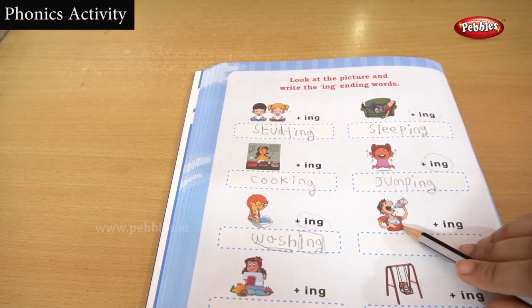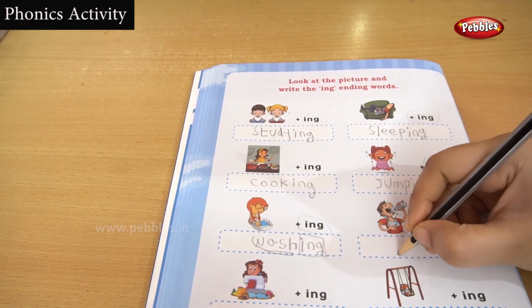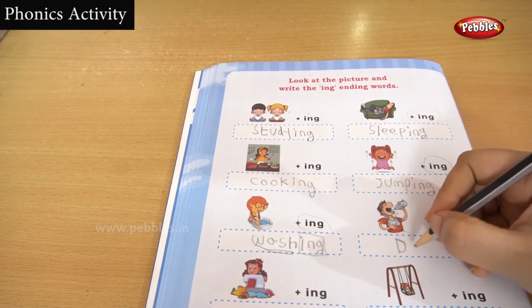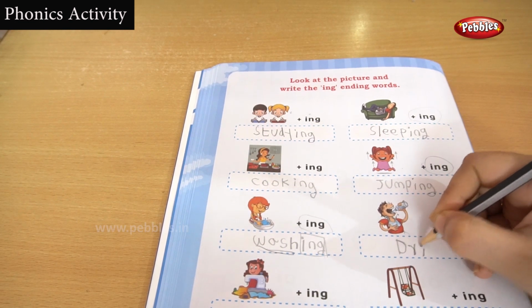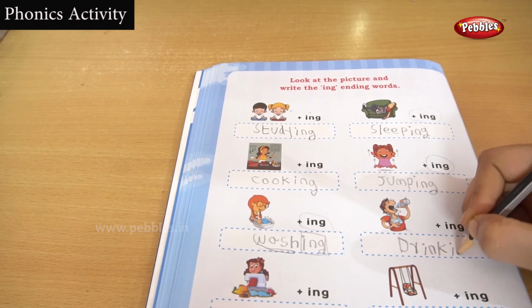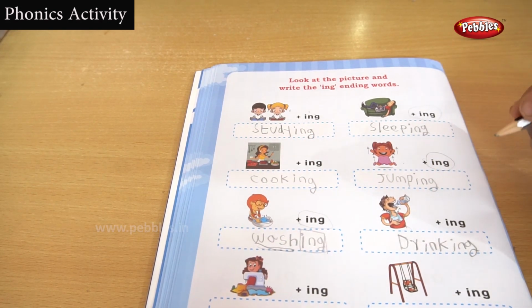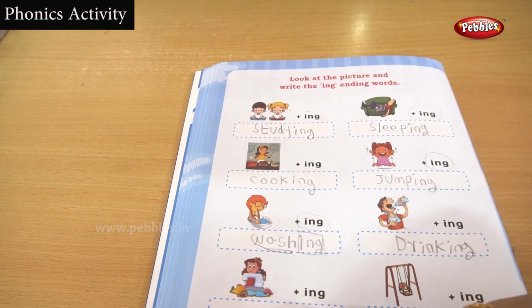What is this? He is drinking, isn't it? He is drinking the water. Let's write drink. Drink. I'm going to add ing. Drinking. Okay, drinking. Let's move to the next picture.